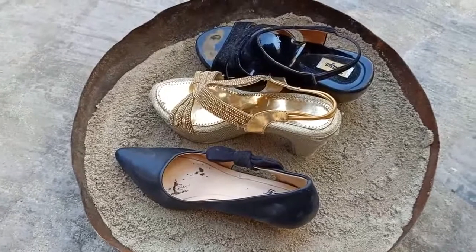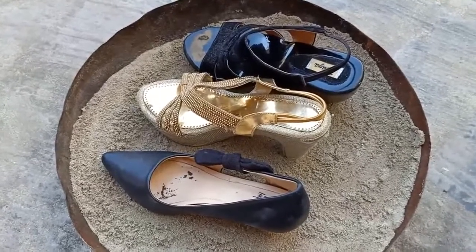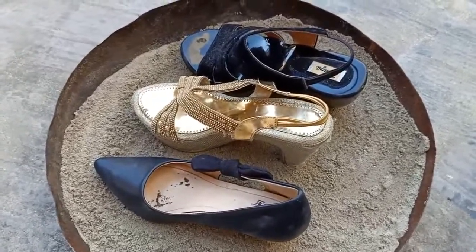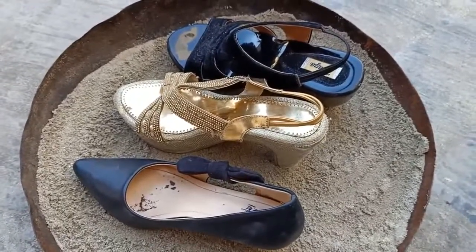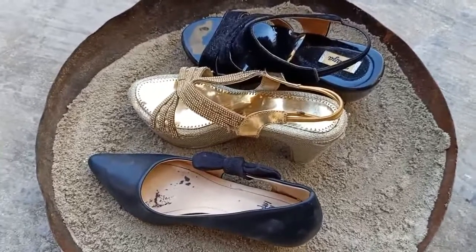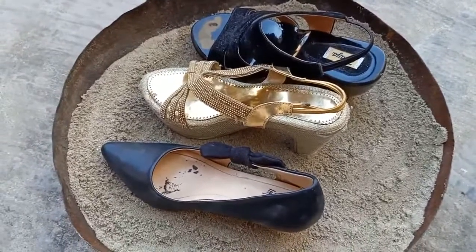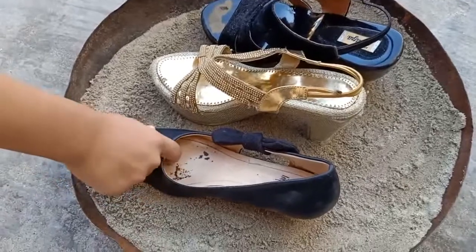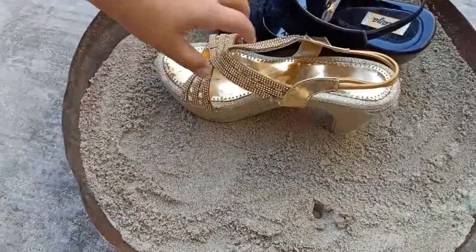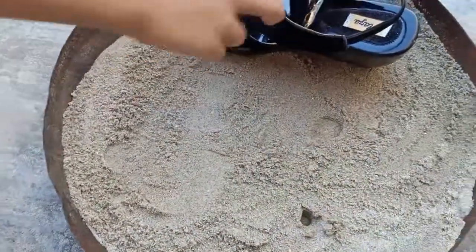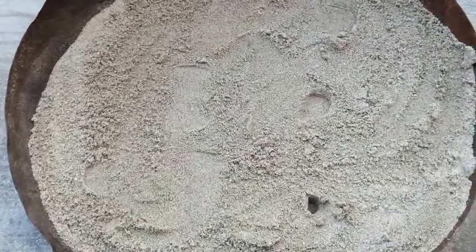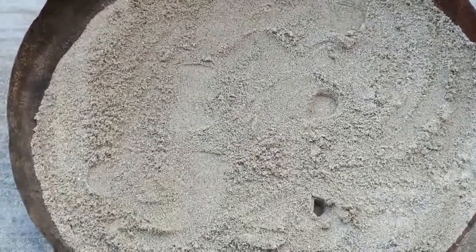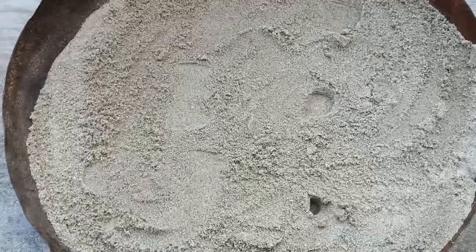Now we place three sandals on the soft sand. The first one has a sharp heel, the second one has a middle heel, and the last one has a flat heel. Now we pick these sandals one by one. Now observe the depression in the soil. We observe in the first case there is a large depression. In the second case, the depression is less.